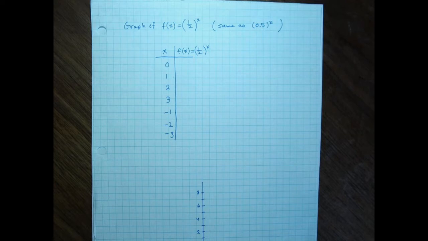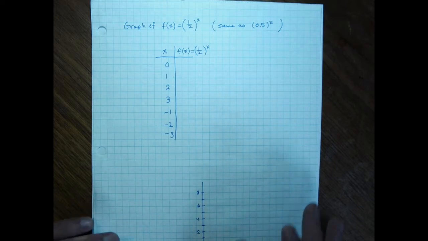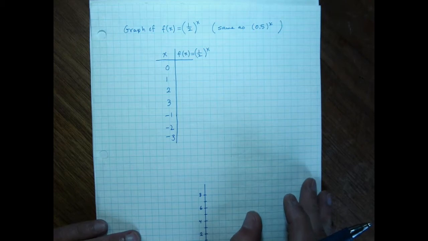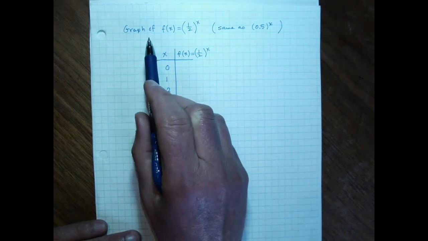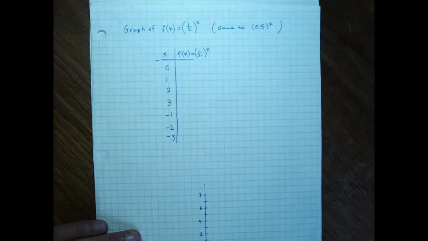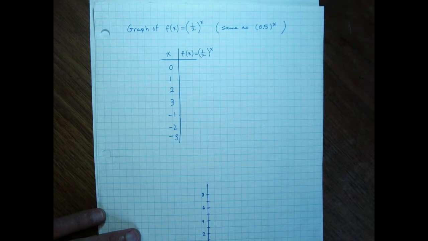So this is part 3, our third video in our introduction to exponential functions. We have to look at another kind of example, a slight variation on things. We're going to graph f of x equals 1/2 to the x power. Something a little bit different is going to happen here that we have to make sure we understand.